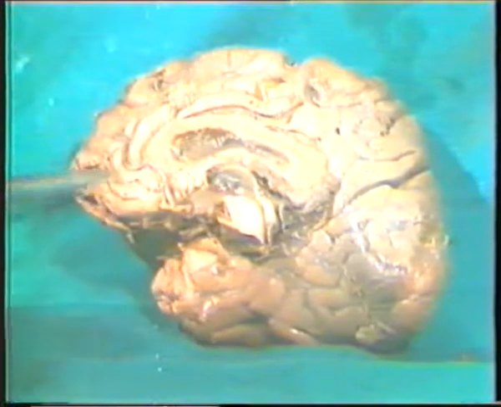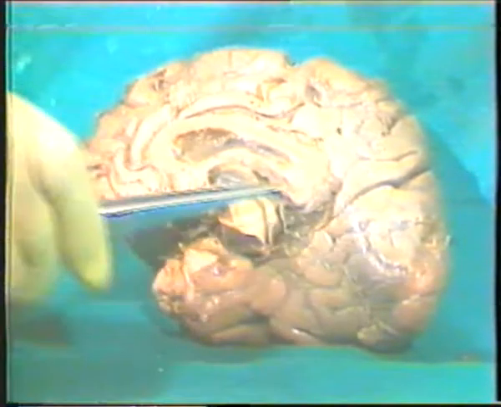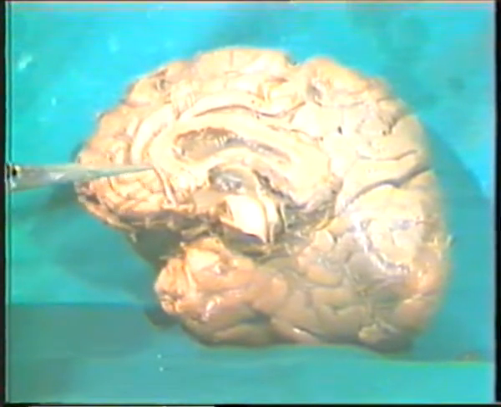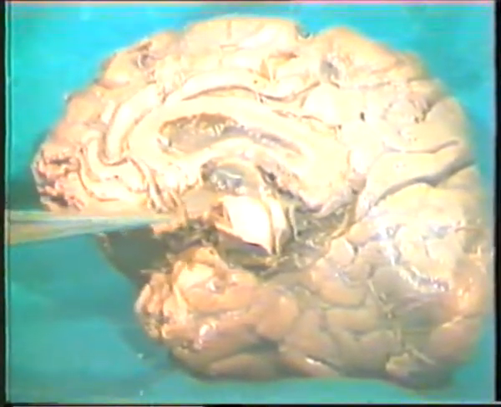This is the medial surface of the brain, showing the course of the anterior cerebral artery. This is the beginning of the artery, as it passes above the optic chiasma.